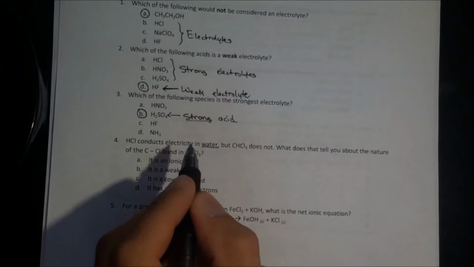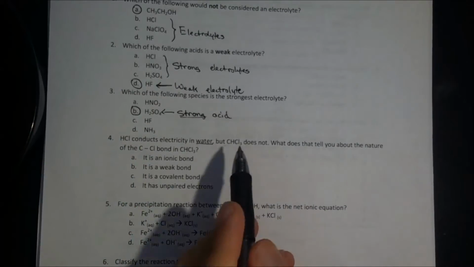And so since here we're talking about water, we want to be able to conduct electricity in water, which means that if we dissociate something, we want that object to make ions. And HCl very readily makes ions and conducts electricity in water, but this molecule does not. And the reason why is because of the bond strength. And so here we know from electronegativity that this is not going to be an ionic bond, so it's not A. Is it a weak bond? Well, if it was a weak bond, it would be very easy to split apart in water, so it's probably not a weak bond.